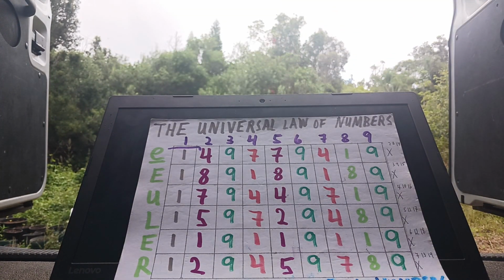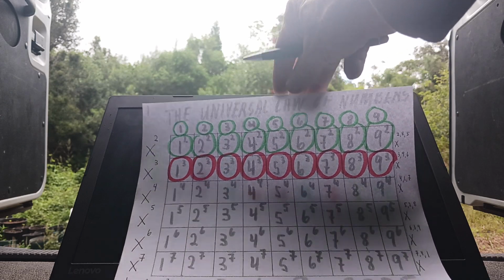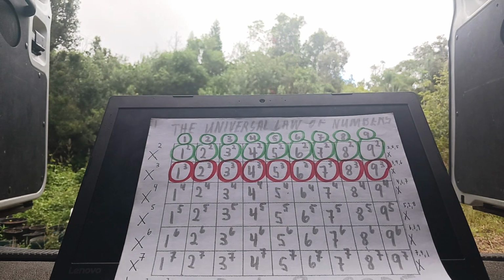The universal law of numbers is the periodic table of numbers because it's the periodic table of the perfect numbers. And we can do mathematics because it's a textbook of mathematics. In fact, it's the textbook of mathematics, and it's very simple to understand.